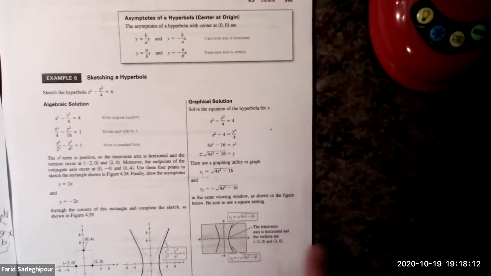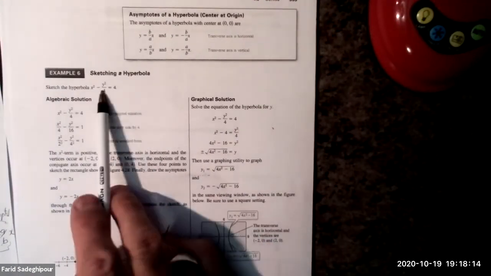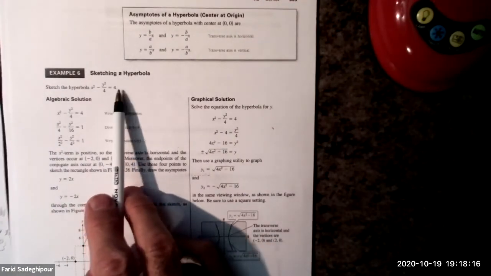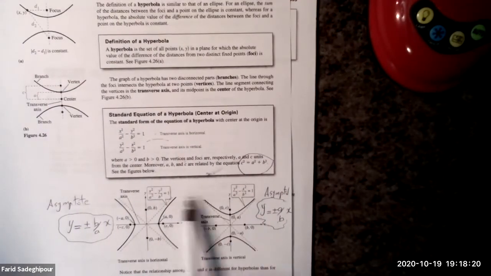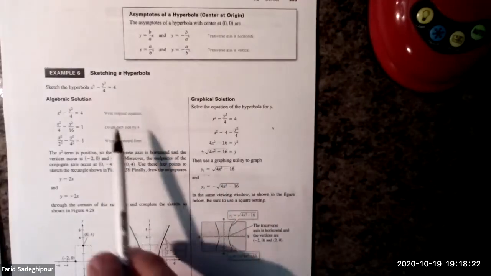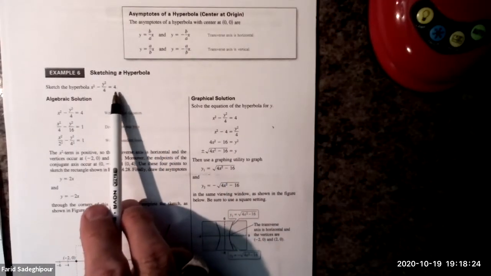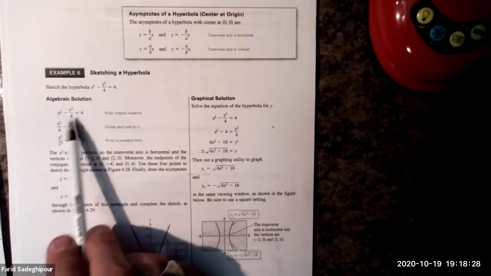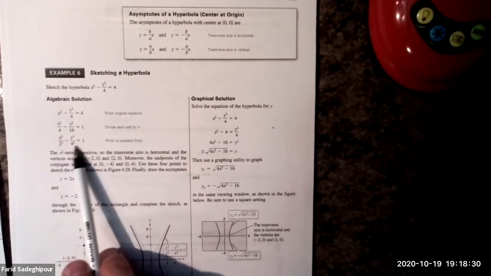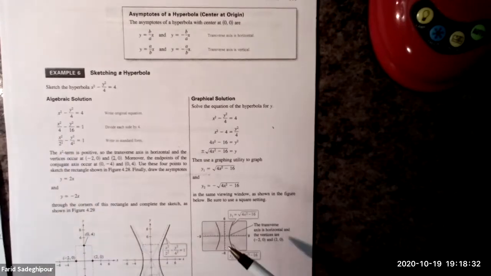And this is another example of hyperbola. Again, all the formulas for hyperbola and ellipse have 1 on this side. So when you see a problem like this, the very first thing is we need to divide everything by 4 because we want this 4 to be 1. So that gives you the hyperbola.